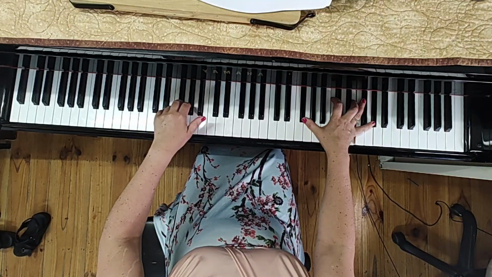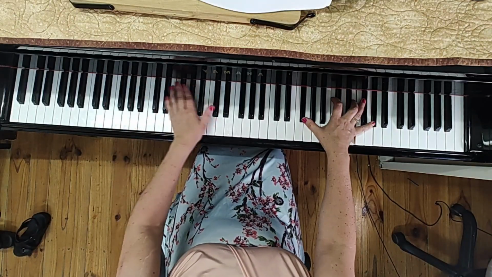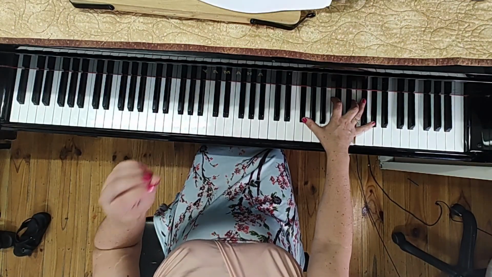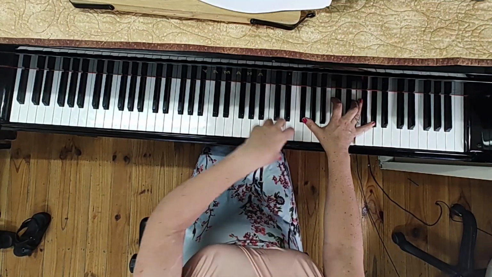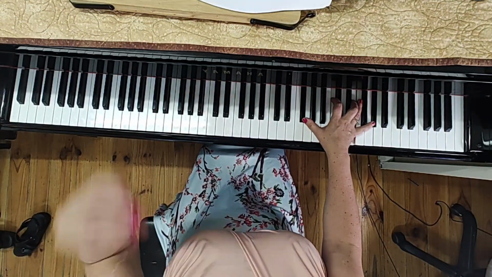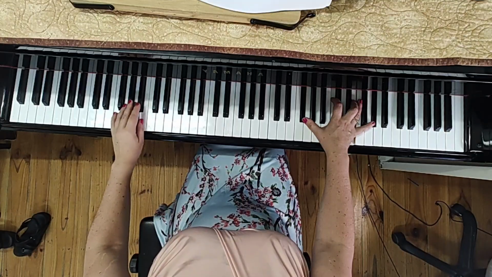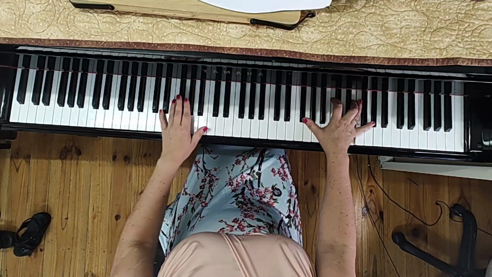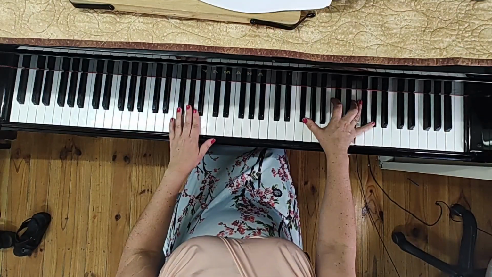And it's got a staccato dot. Okay, see how gentle that was? Even though there's a staccato dot, it's really gentle, really soft. The whole time you're feeling like your energy is all pulling upwards towards the sky so that you can get that really soft sound. And there's no pedal changes in there.